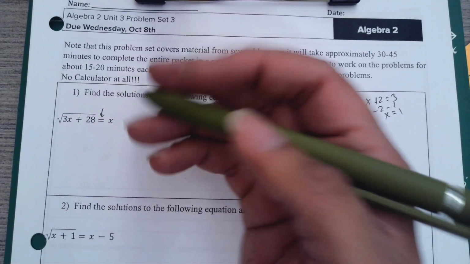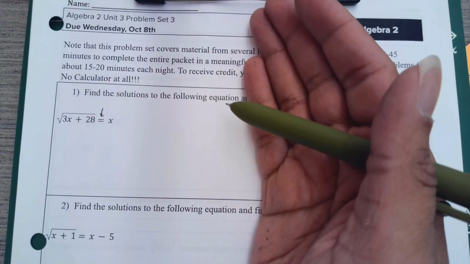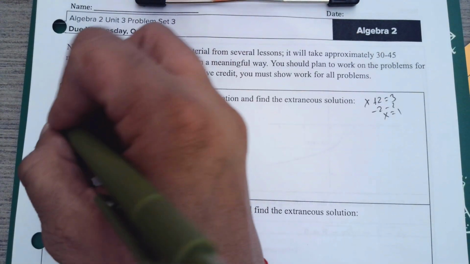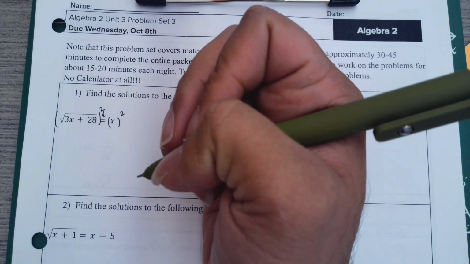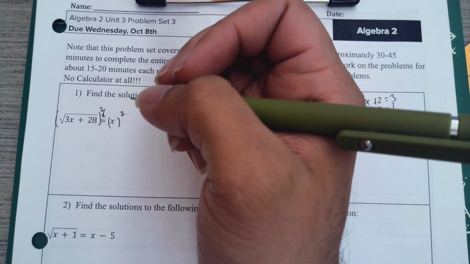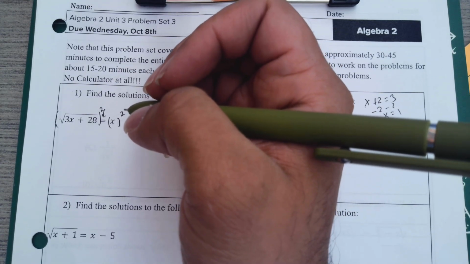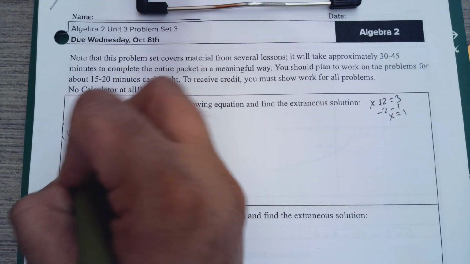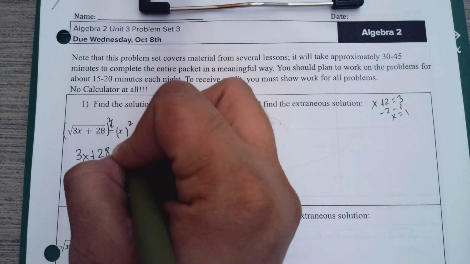How do you get rid of the square root? Well, the enemy of the square root is the square. So if you square both sides, the square root, you get rid of it, and that's what you want. You want to simplify it, right? You want to get rid of the radical. So you get 3x plus 28 equals x squared.